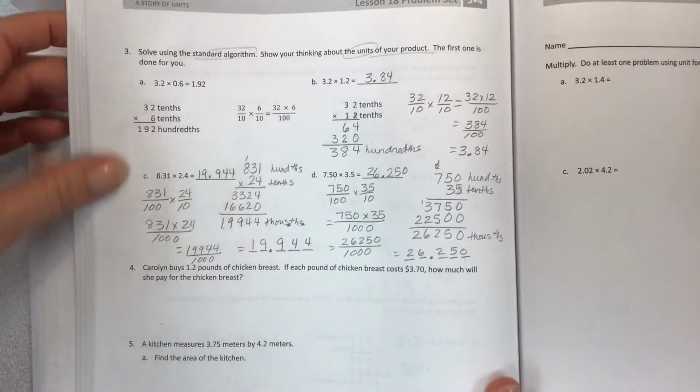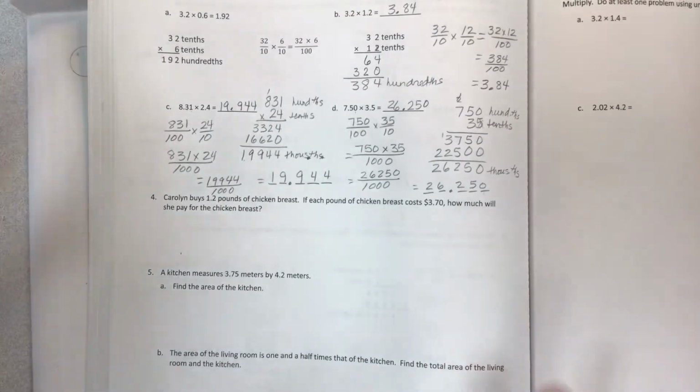Okay. Couple of word problems. They're really not that bad. We will get through this.